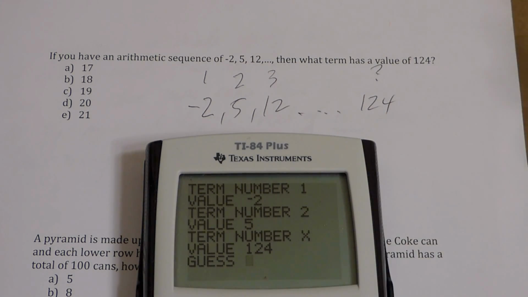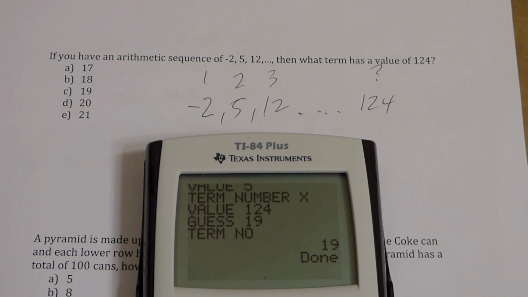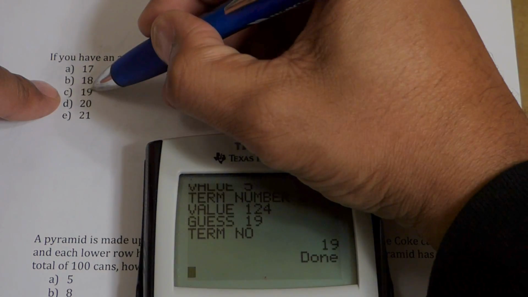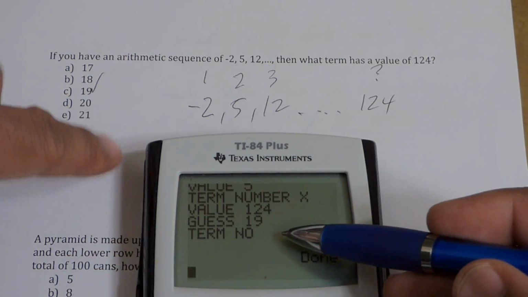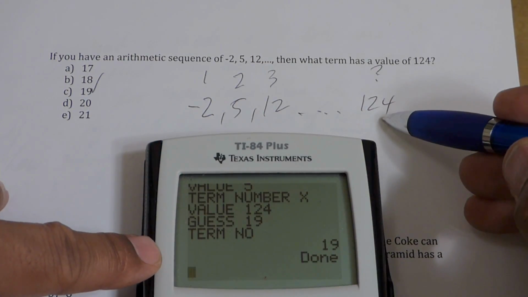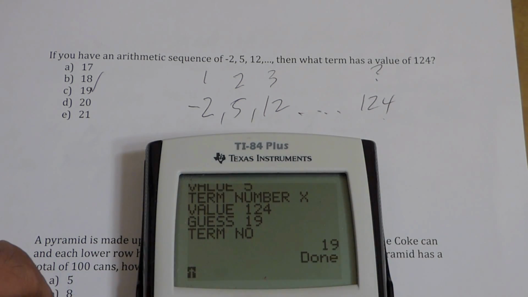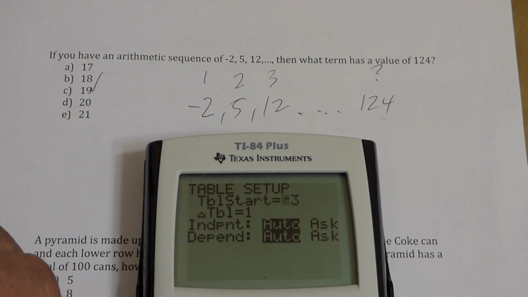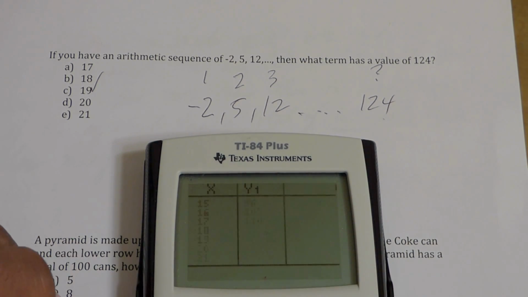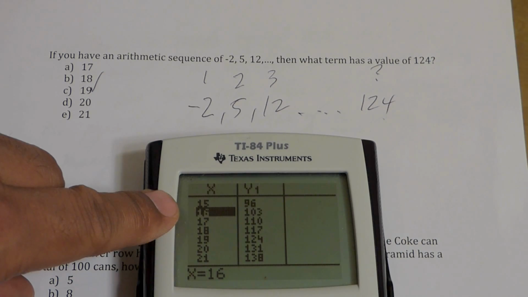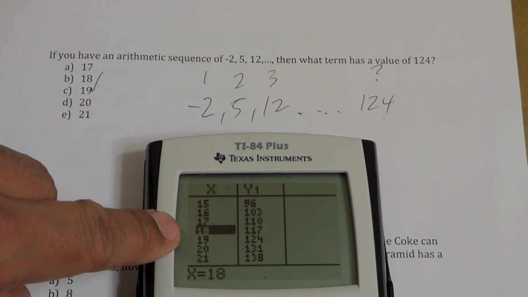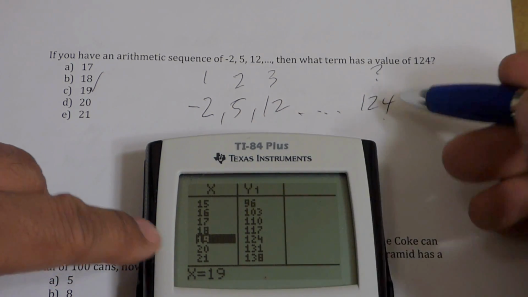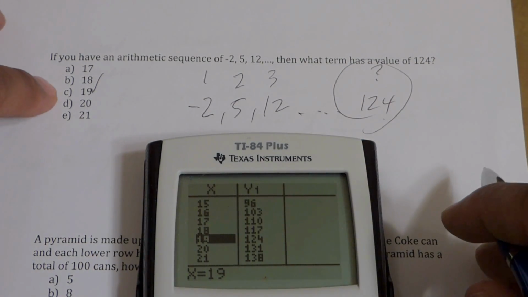And then it's going to say, okay, give me a guess. And I say, let's just say it's 19. So we guess 19, and lo and behold, it actually is 19. So the term number that has a value of 124 is actually 19. If you wanted to look at the table, you could see that as well. We'll start the table at 15. So 15 is 96, 16 is 103, 17, 18, 19 actually is 124, which is what we expect. Okay, so the answer is 19.